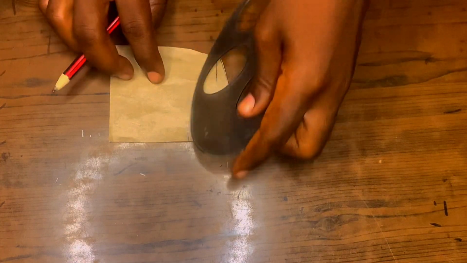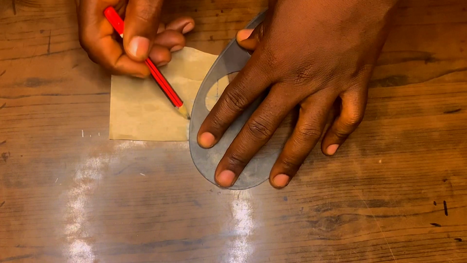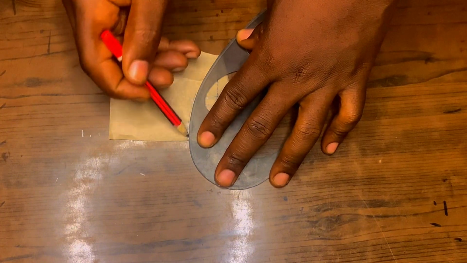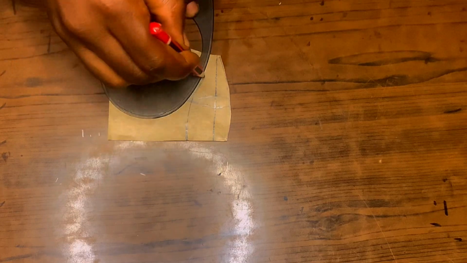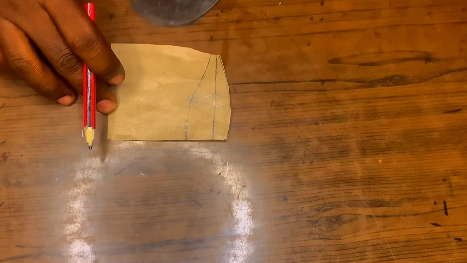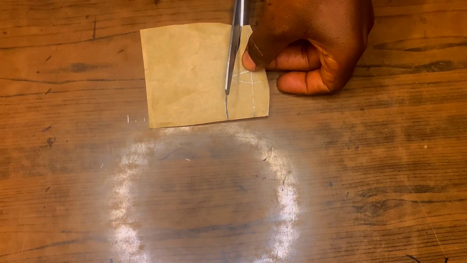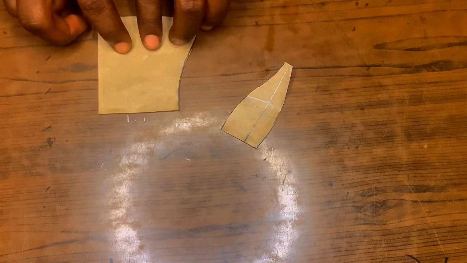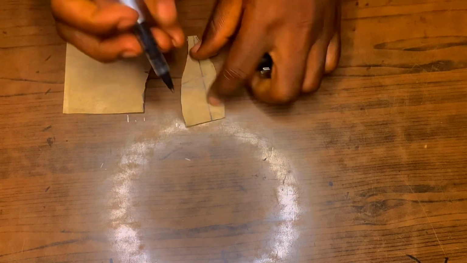And then we'll draw a curve like this. Then we will go ahead and cut it off like this. So this is our bottom and this is our top.